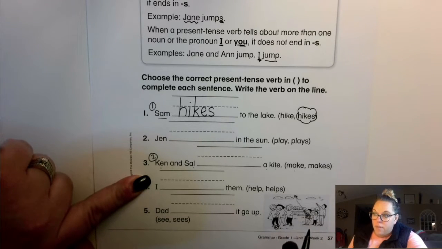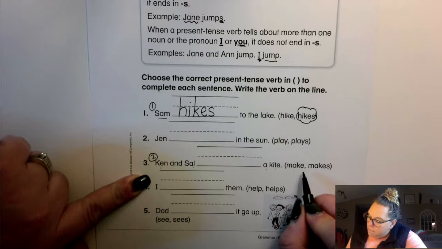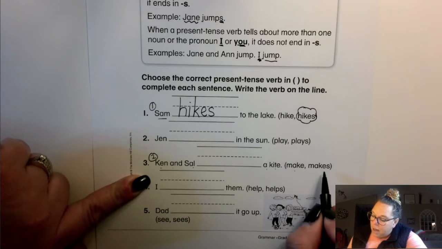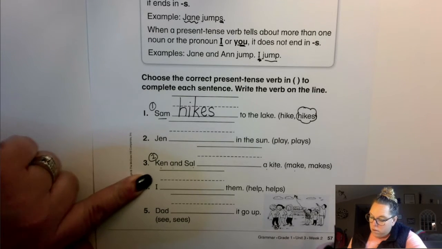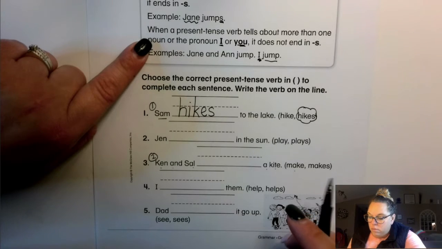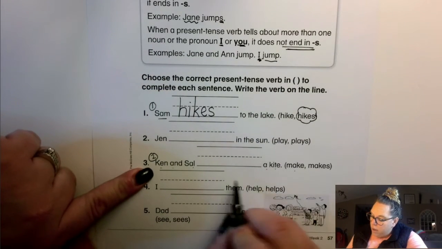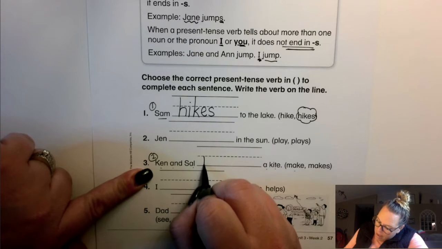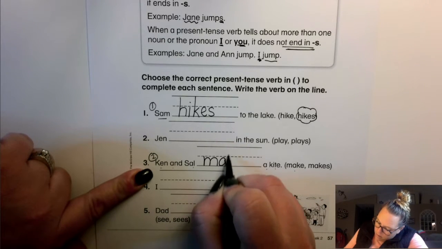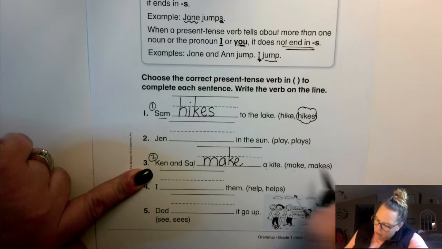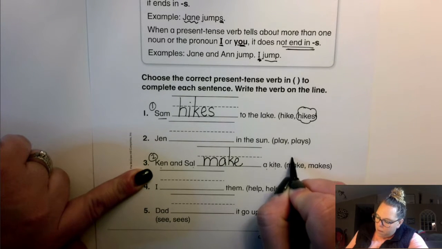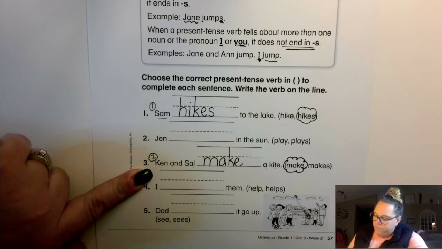Or if the verb is talking about the pronoun I or you. Ken and Sal make a kite, or Ken and Sal makes a kite. Two or more people, do not make it end in S. So Ken and Sal make a kite. Put a cloud around it too.